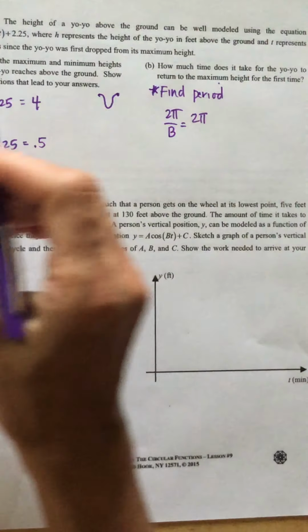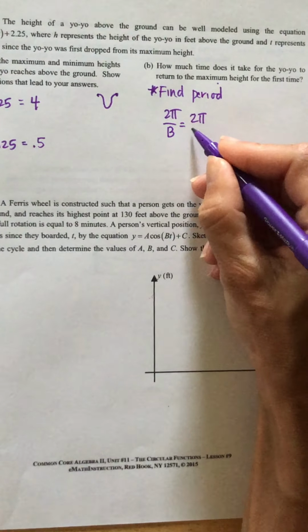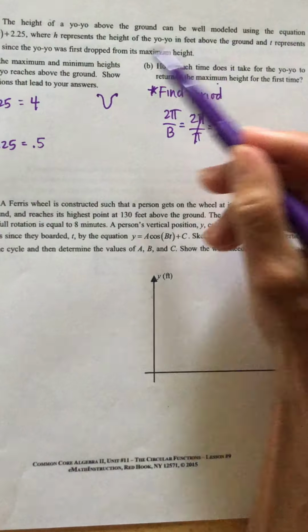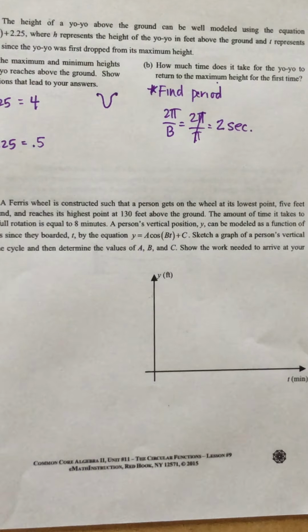All right, our b value, let's scan. Our b value is right here. It's pi. 2 pi over pi gives me 2. We're talking about time in seconds, so it takes 2 seconds for one cycle of the yo-yo to complete. So again, real world problem. Little corny. I don't know if anyone does the yo-yo anymore, but it is very relevant to a sine or cosine curve.